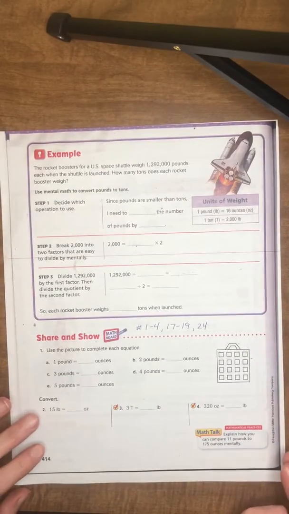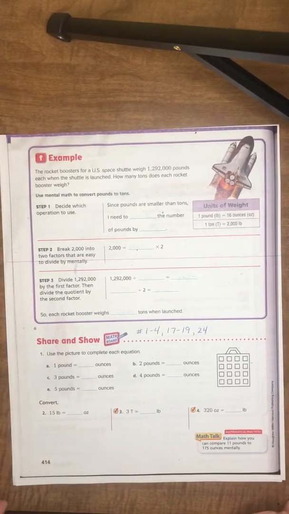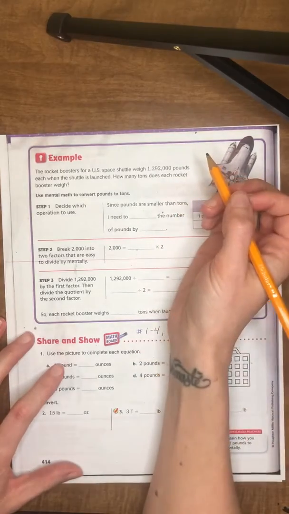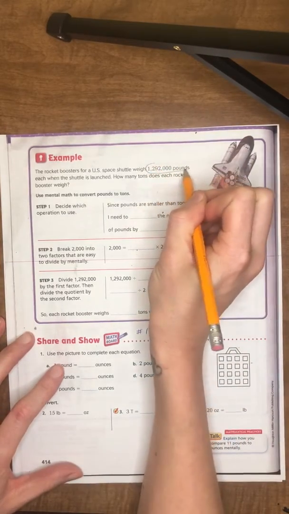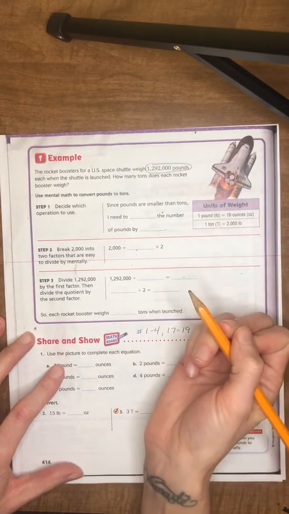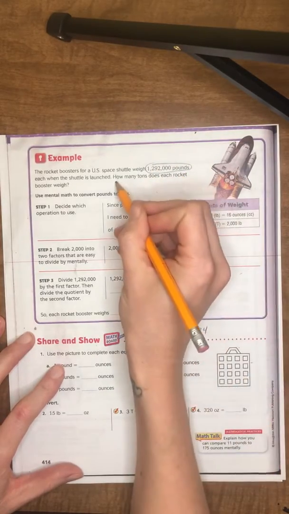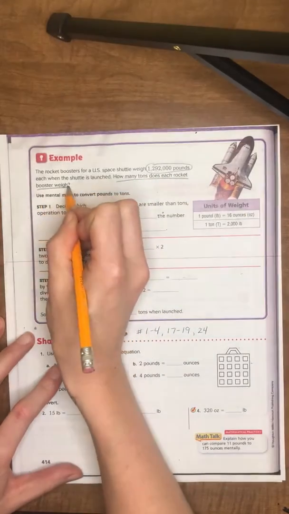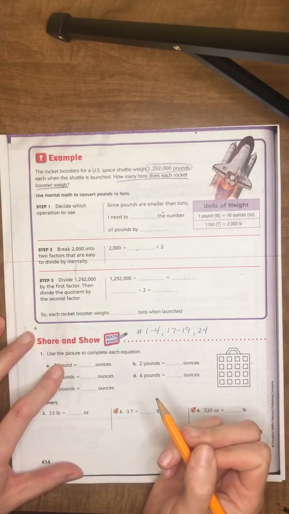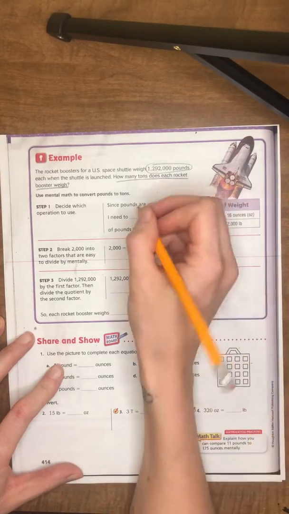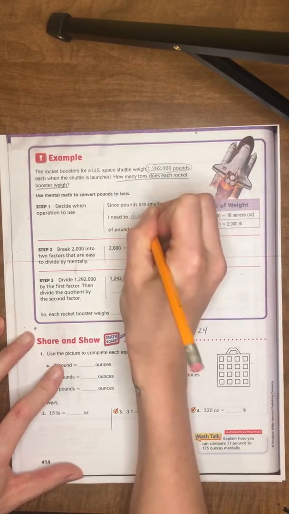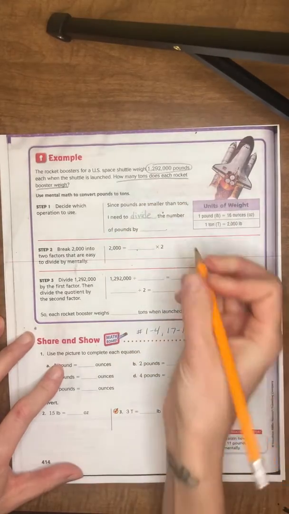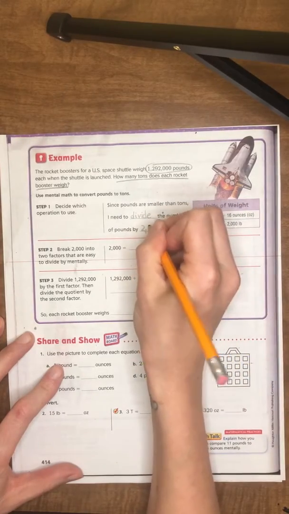On page 414, the rocket boosters for a U.S. space shuttle weigh 1,292,000 pounds each when the shuttle is launched. How many tons does each rocket booster weigh? So decide which operation to use. Since pounds are smaller than tons, I need to divide the number of pounds by 2,000.